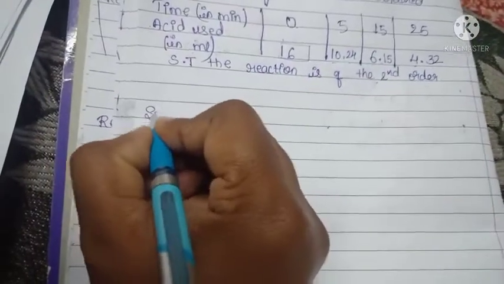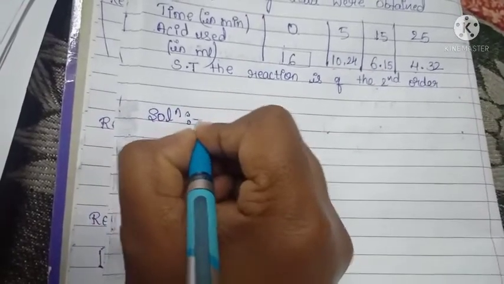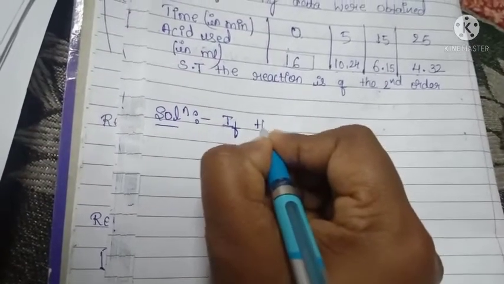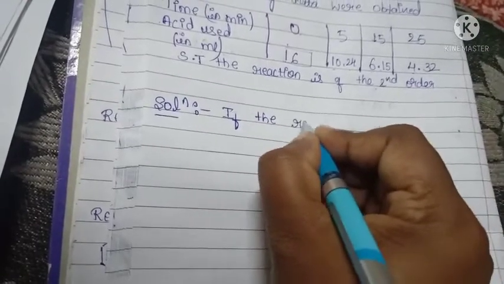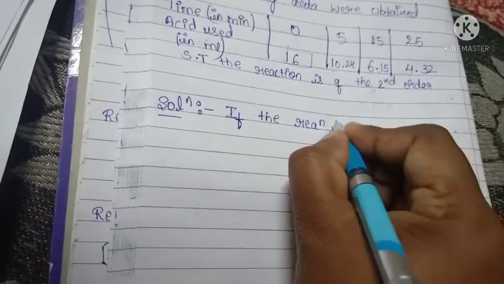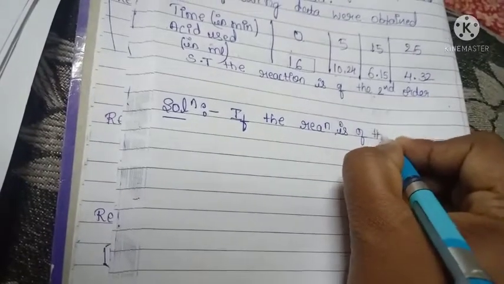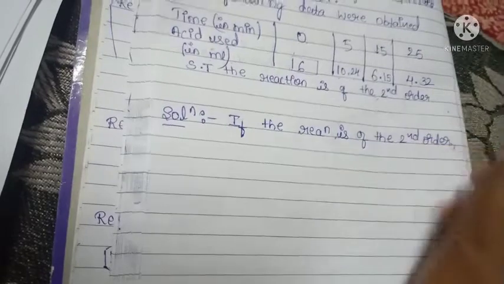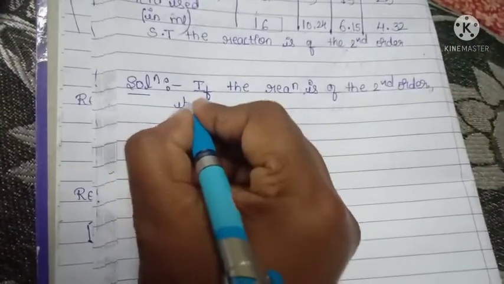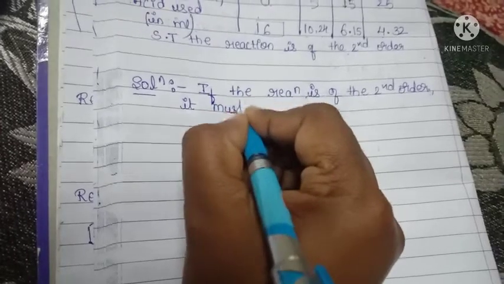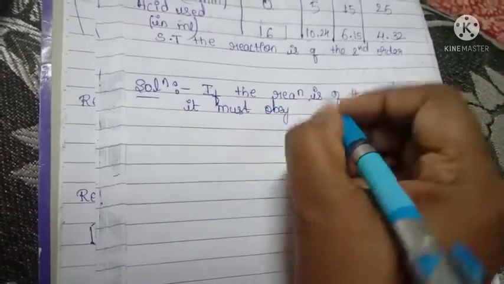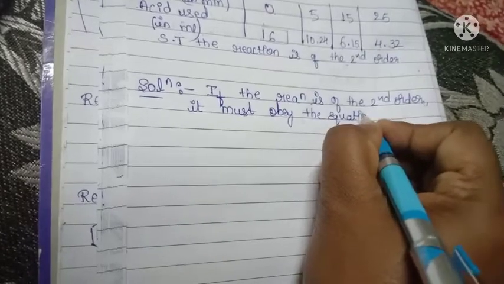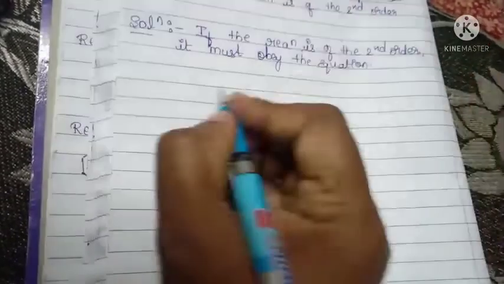Here the solution, if the reaction is of the second order, okay, it must obey the equation. That means if the reaction given to you is second order, it must obey the equation.